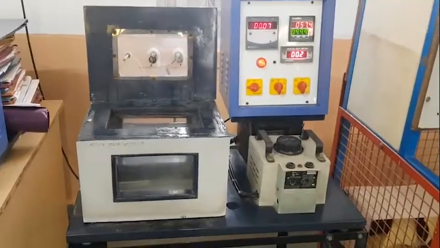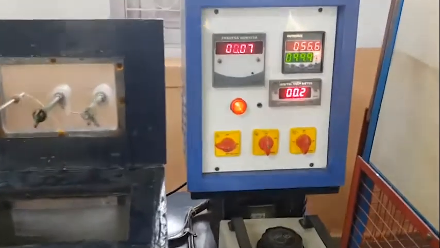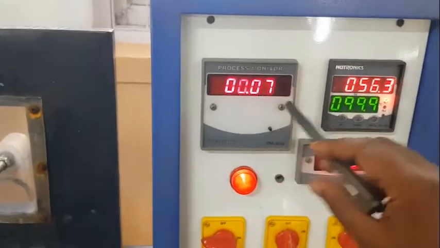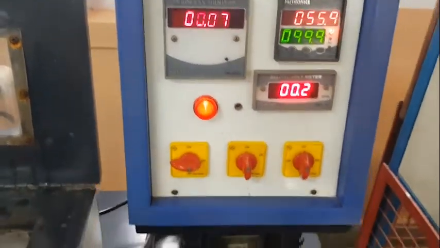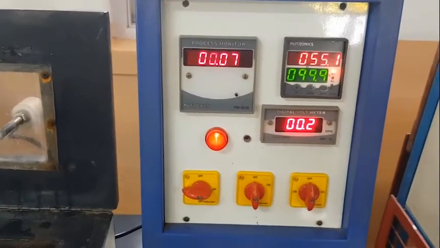Okay. So, this is the experimental setup for the critical heat flux. Again you have this control panel where you can see voltage, current and temperature also. So, here we have a dimmerstat for increasing the supply of this heater. Okay.